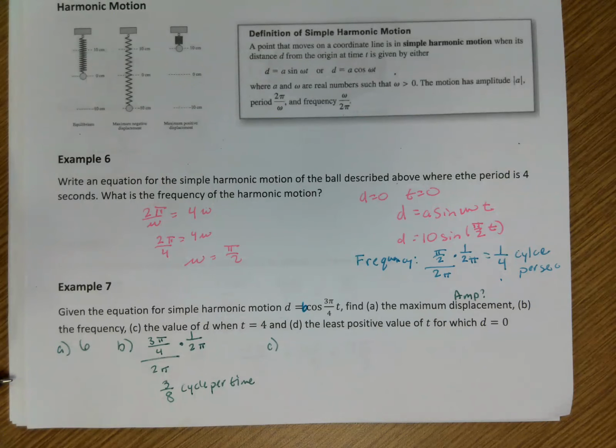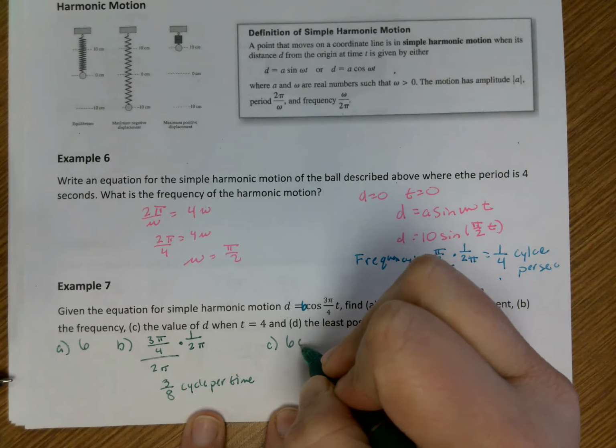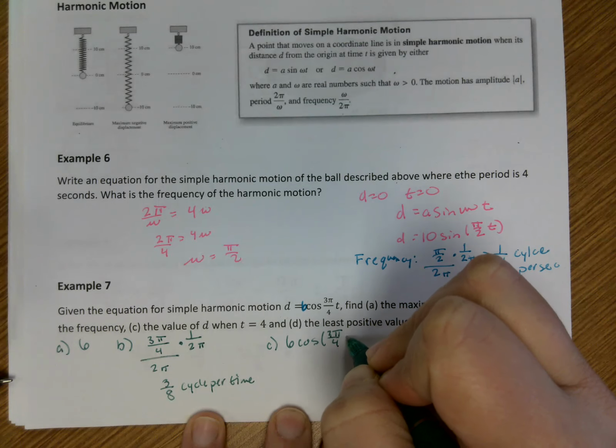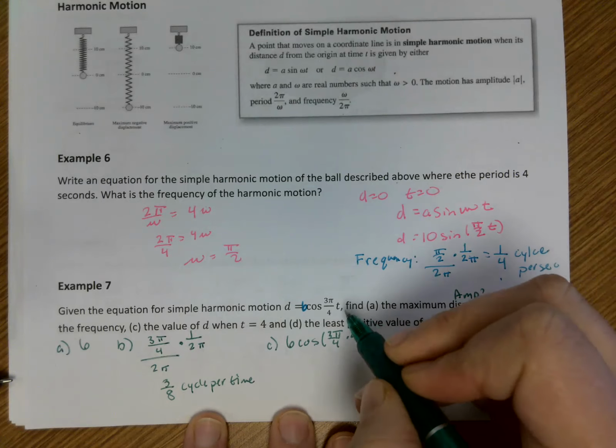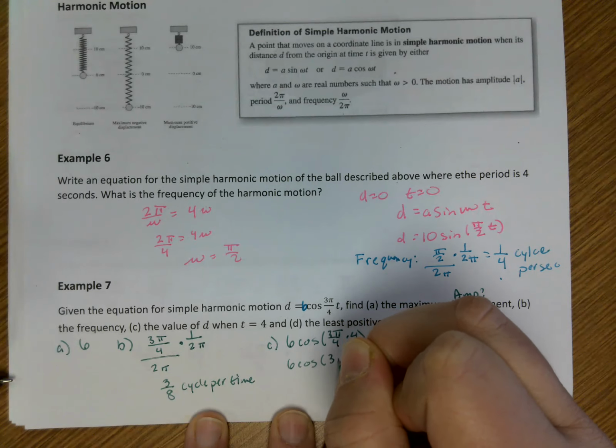For C, it says find the value of D if our time is equal to 4. So if we use this equation, 6 cosine of 3 pi over 4 times 4, and then we have to solve that. That's our t for time. So I have 6 times cosine of 3 pi.